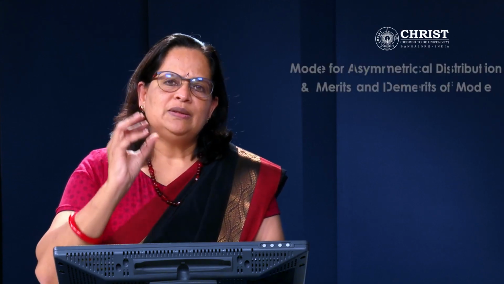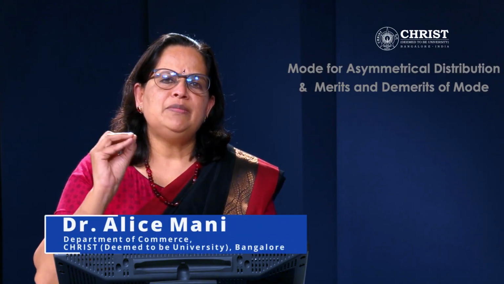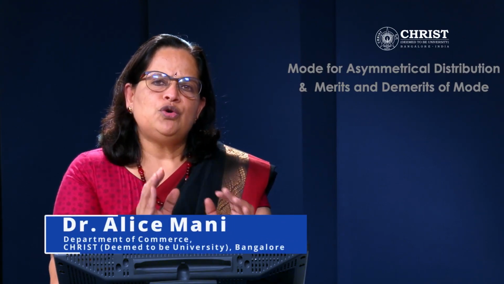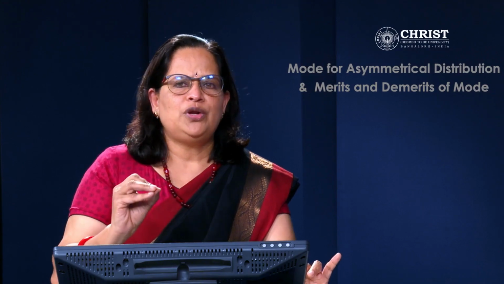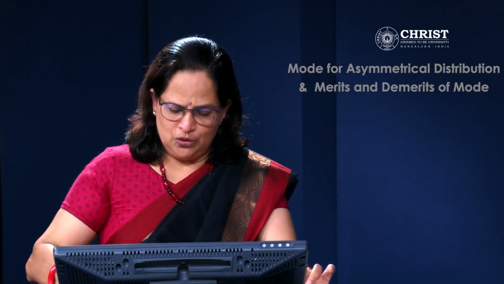Dear students, I have come with one module, that is the mode for asymmetrical distribution and merits and demerits of mode. This mode for asymmetrical distribution is also known as the relationship between mean, median and mode. So you will be getting two values and you have to find out one missing value. That is what we are going to do. Two problems we are going to do with that. And after that, I will explain merits and demerits of mode. That is how we have designed this module.